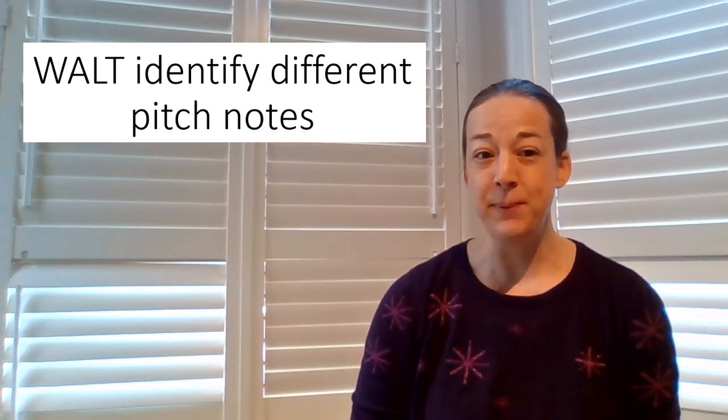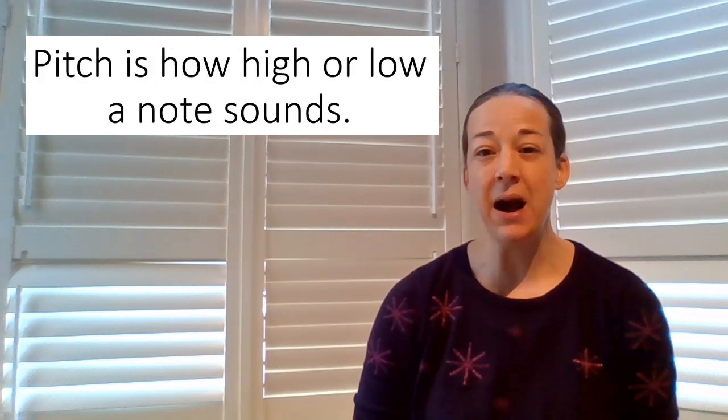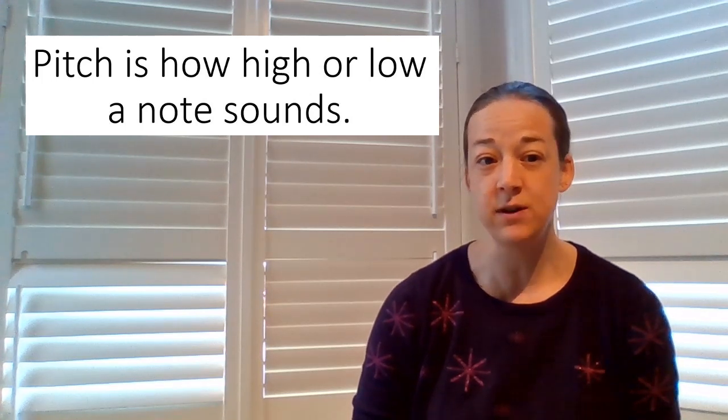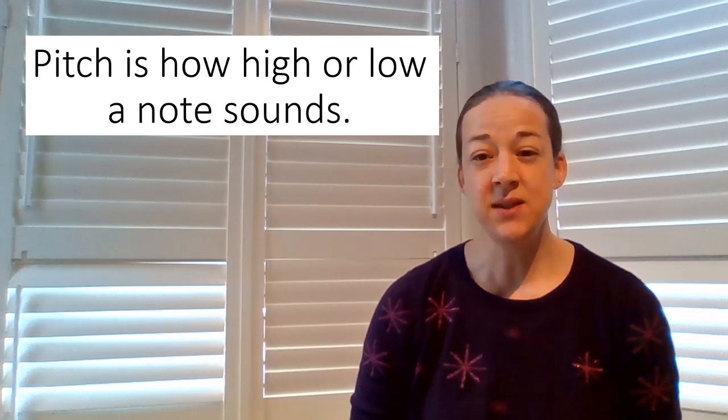Now when we talk about the pitch of our music, we're talking about how high or how low the different notes sound. Some of our instruments, for example the piano, can play really high notes like this. And it can also play really low notes that sound like this. Now the piano can play the whole range of notes, from these really low notes all the way up to the high notes and everything in between.